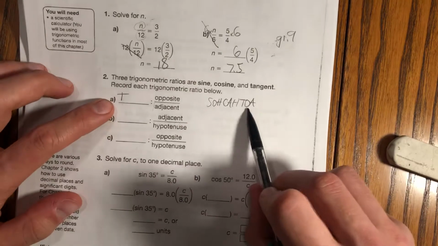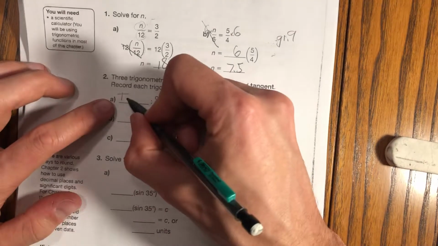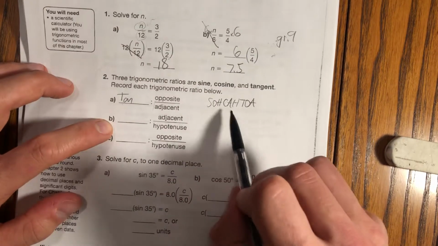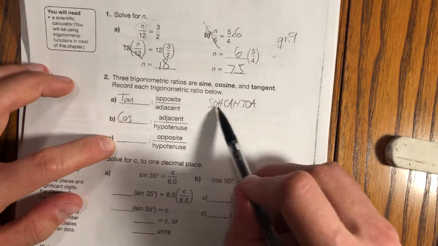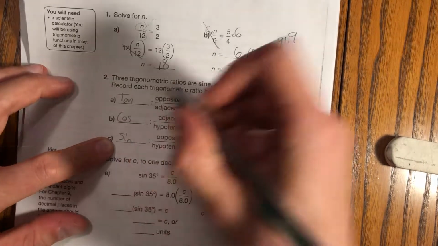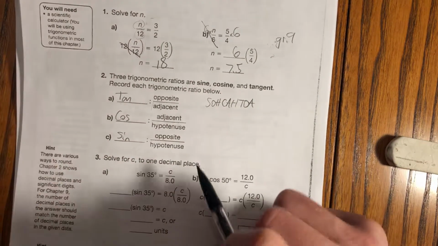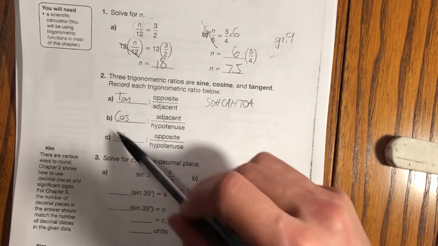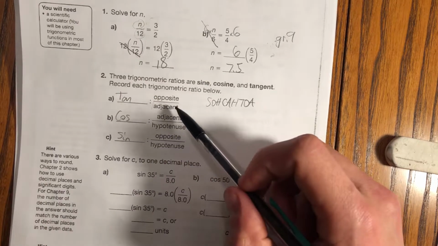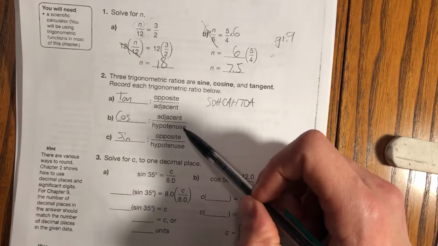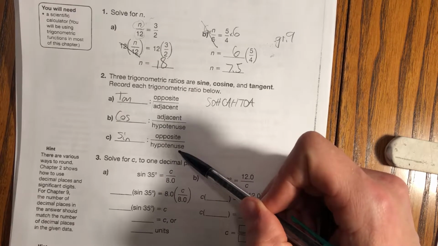TOA, tan. CAH, cos. SOH, sine. That's how I remember it, SOHCAHTOA. And those are the formulas for sine, cosine, and tangent: opposite over hypotenuse, adjacent over hypotenuse, and opposite over adjacent.